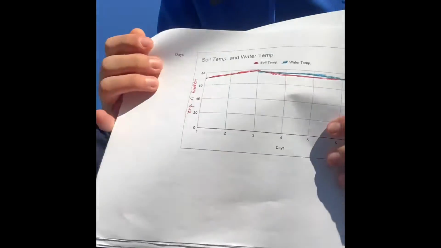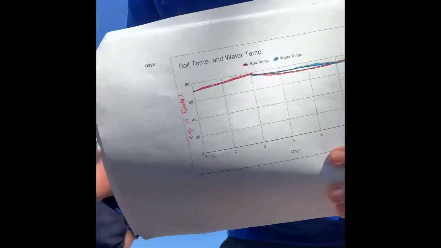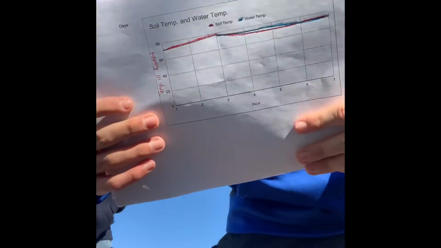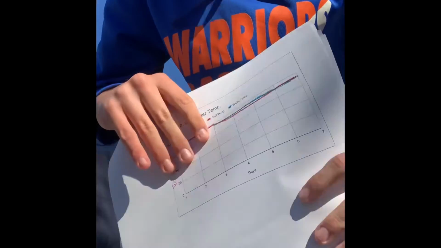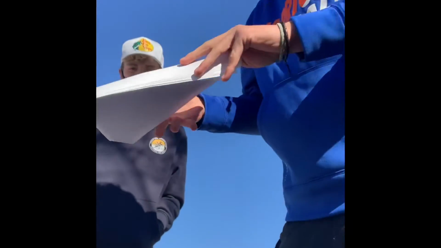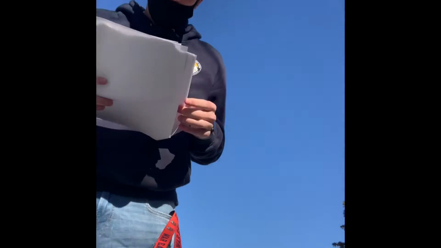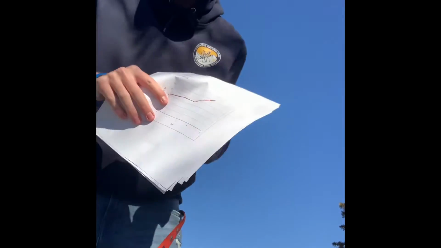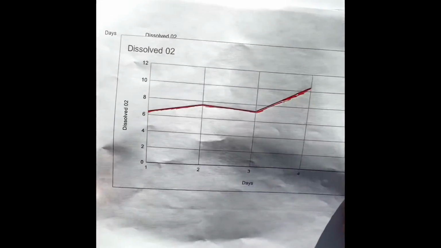All right, this one is pretty self-explanatory. Soil temperature: you kept it in a room. The room temperature stayed relatively the same. Therefore, the temperature of the soil will stay relatively the same. Our dissolved oxygen: you can see the increase in dissolved oxygen because of the oxygen output of the plants.